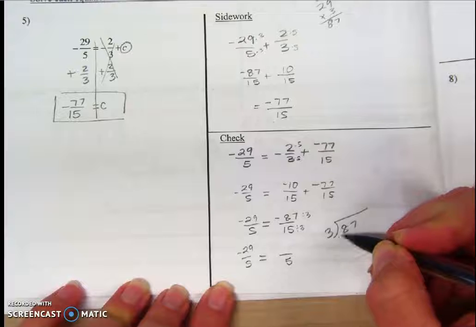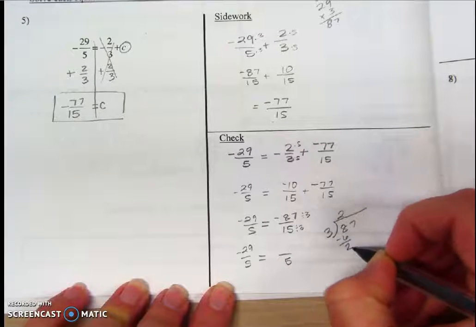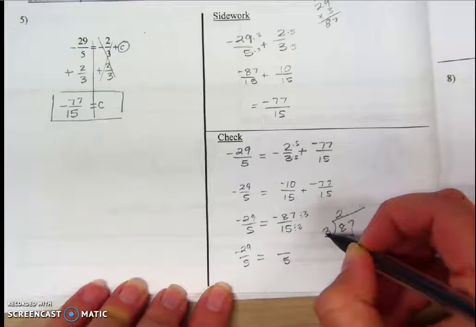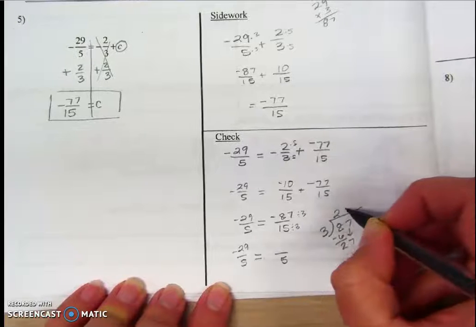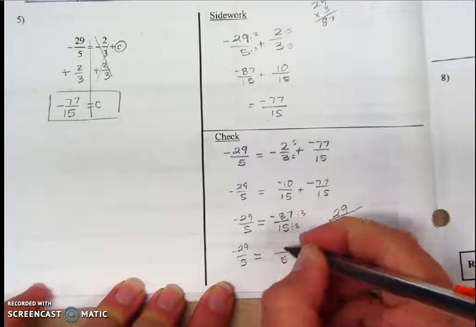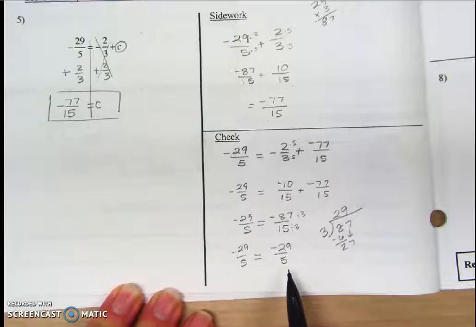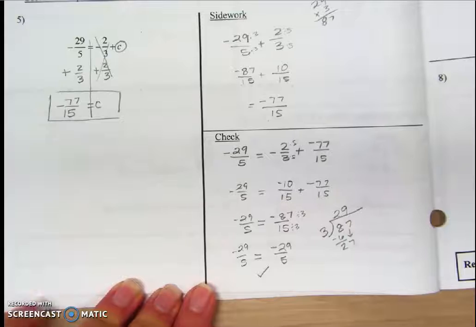3 goes into 8 2 times. That gives me 6. We have 2 left over. Bring down the 7. How many 3's can I take out of 27? 9. And so that means if I take negative 87 and reduce it by 3, we get negative 29. And since negative 29 fifths equals negative 29 fifths, we know our answer was right. All right, let's move on.